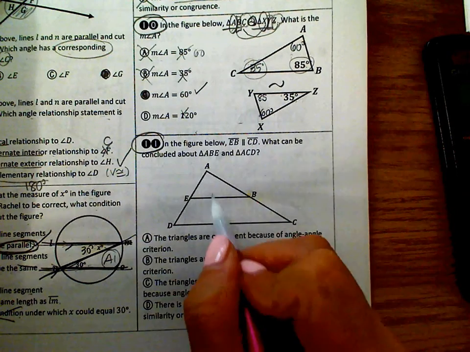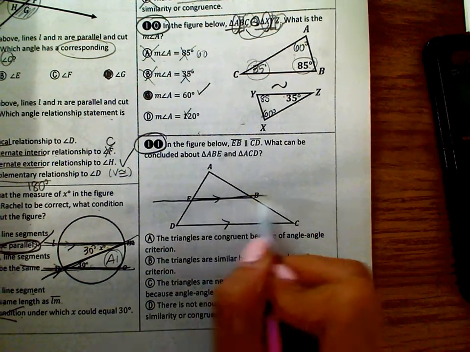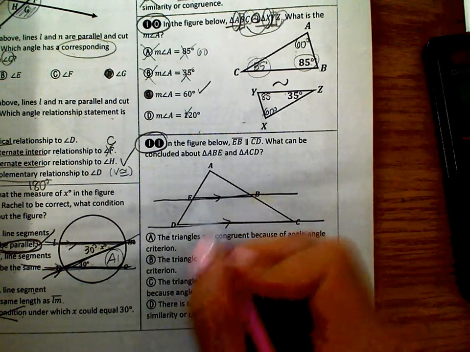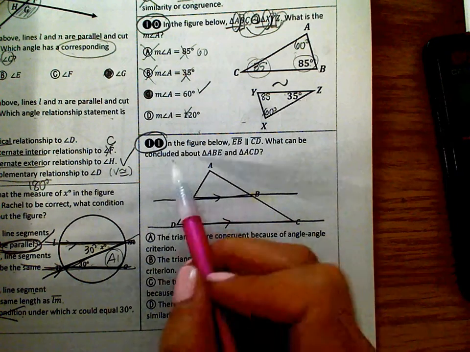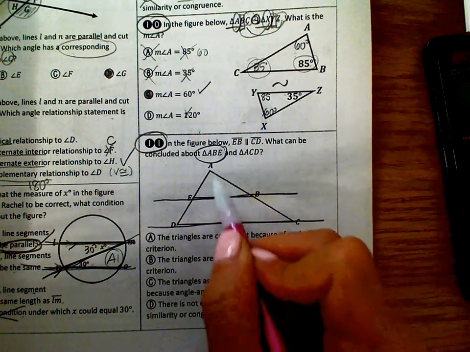All right, and then last but not least, number 11. EB is parallel to CD. So imagine these 2 lines. I'm going to make them even longer. And now you can see that there are 2 transversals. What can be concluded about triangle ABC?